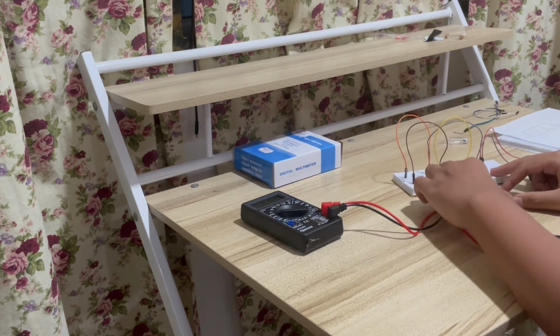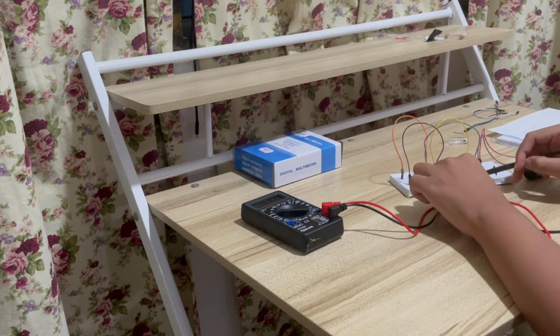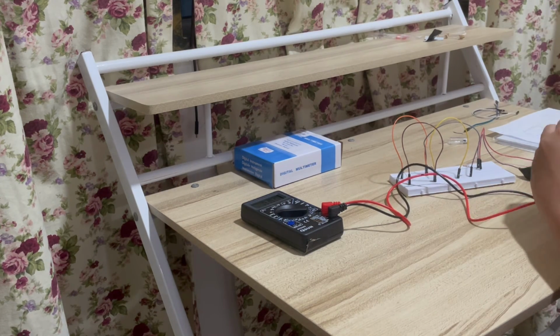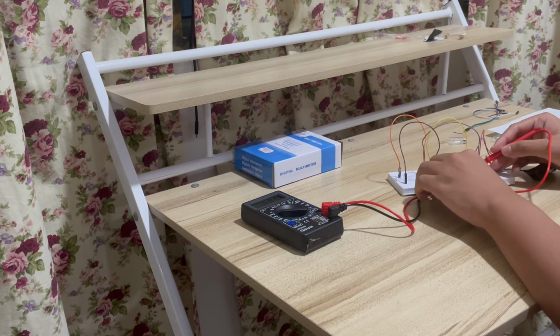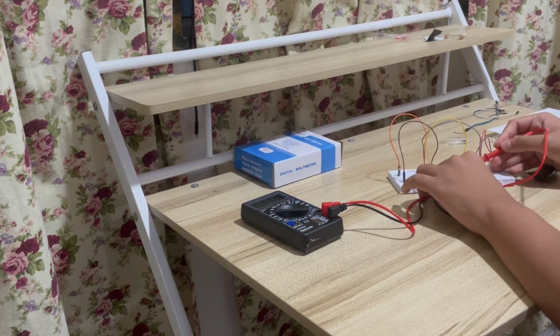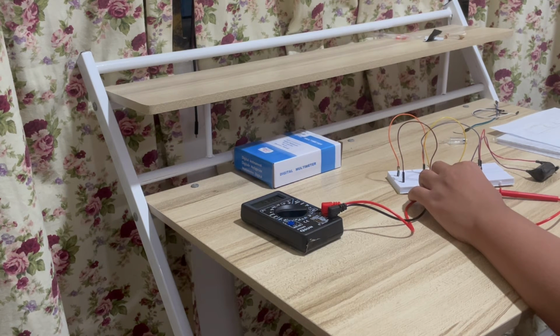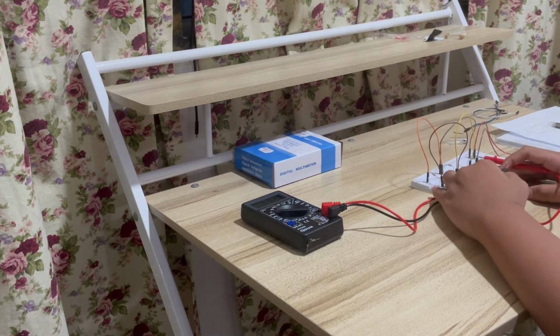Next, I will check the voltage at resistor 1, at points A and B. 1.04. And now the second resistor, I will check at points D and E.